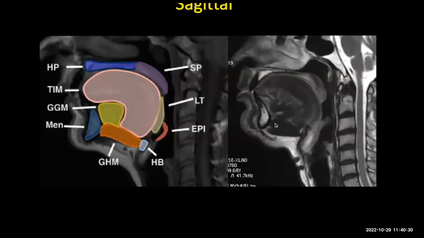Then there is the floor of the mouth, which is formed by the geniohyoid muscle and the mylohyoid muscle. The superior one is the geniohyoid. It takes origin from the genial tubercle, goes into the hyoid bone, and then next is the mylohyoid muscle. The hyoid bone involvement is an advanced disease, and as per the surgical management guidelines, the patient becomes unresectable if the disease is abutting the hyoid bone.